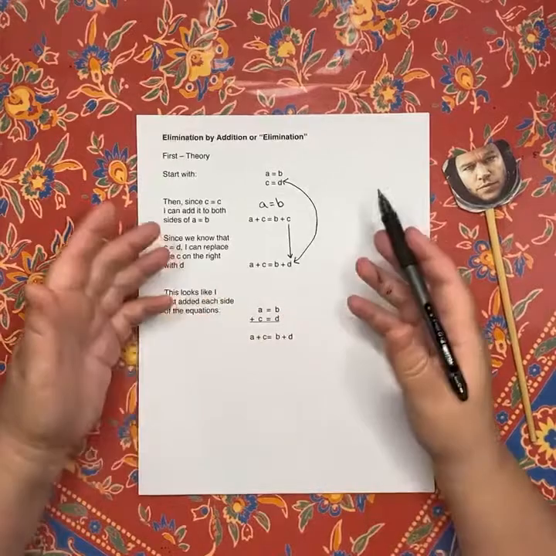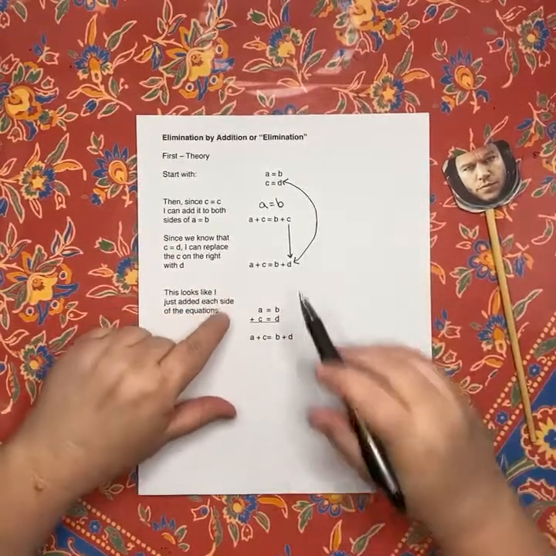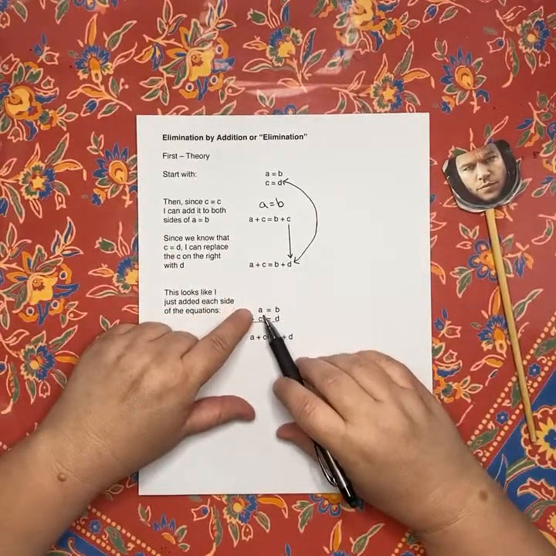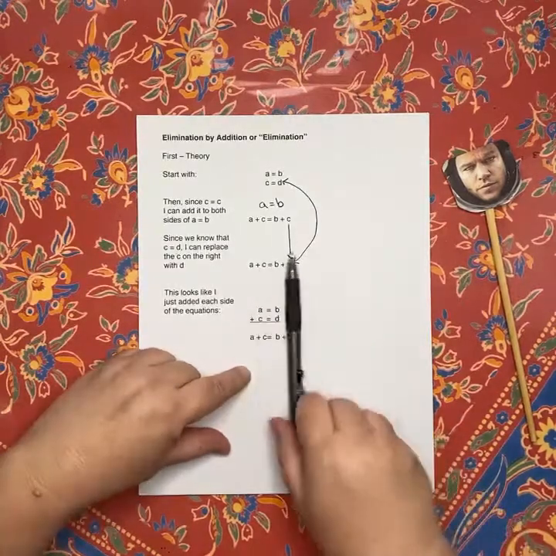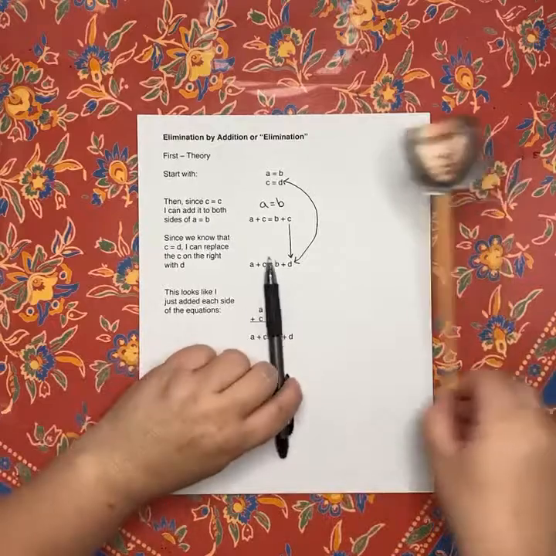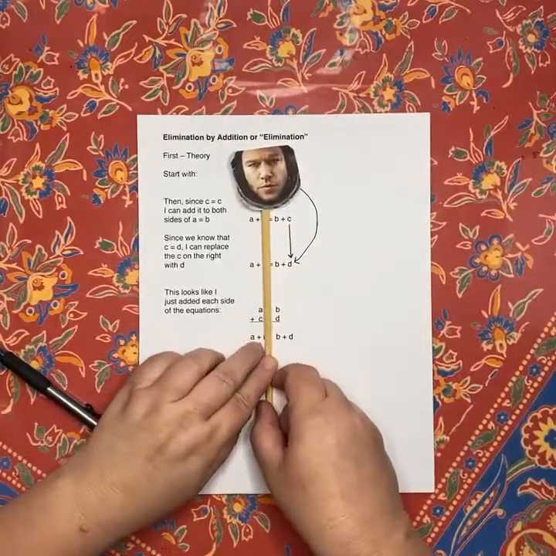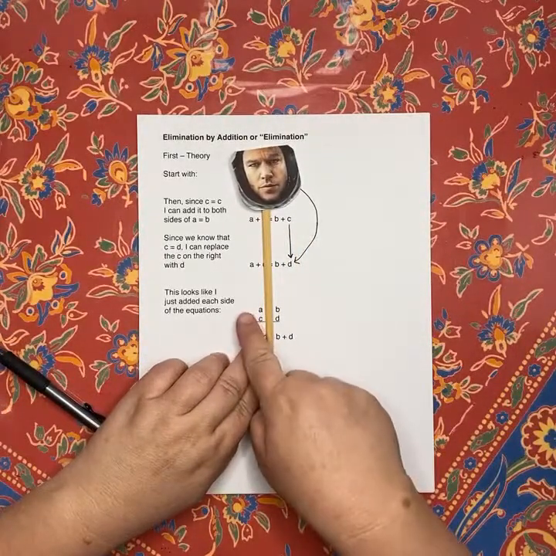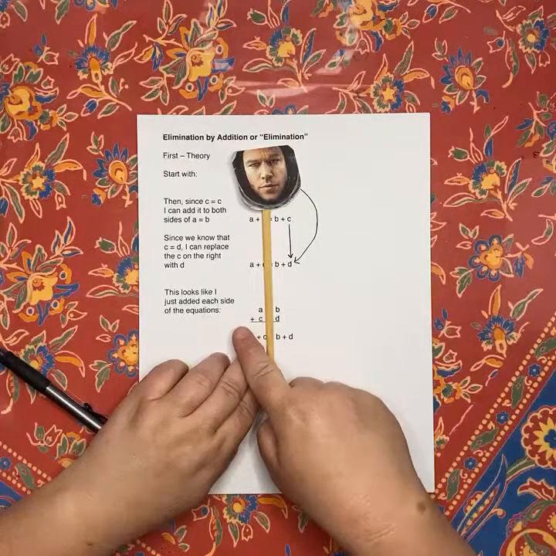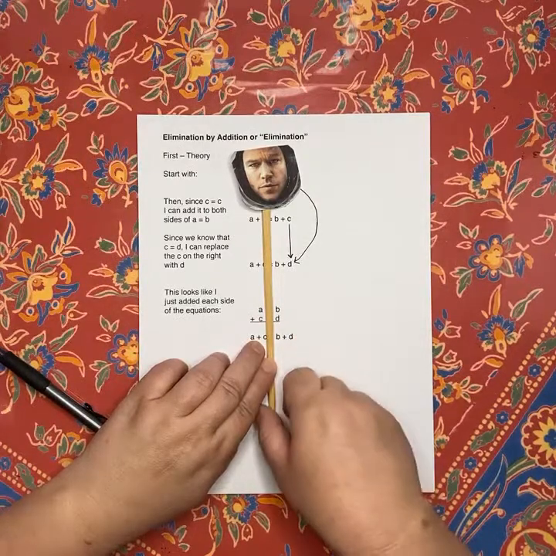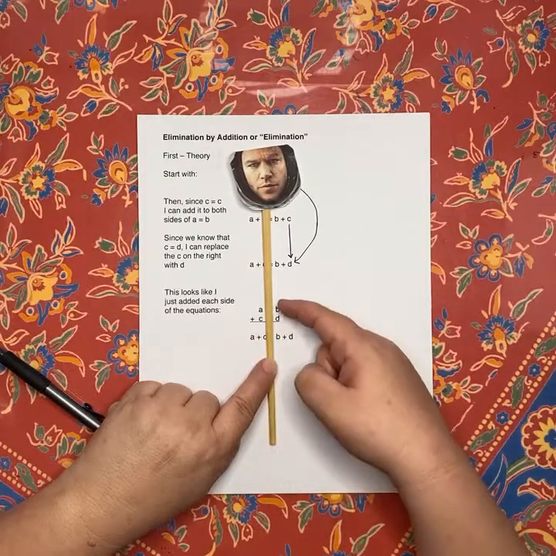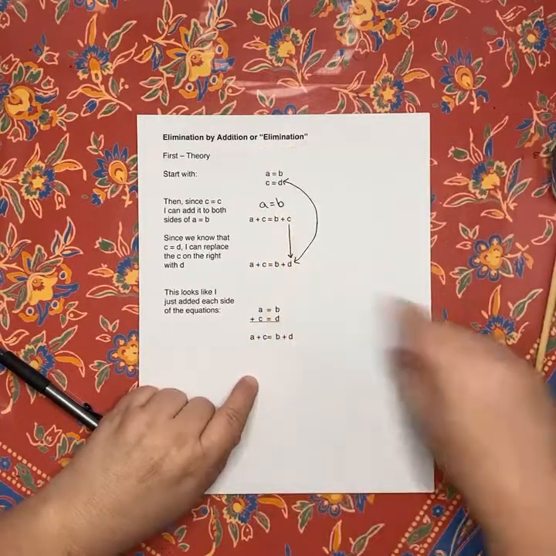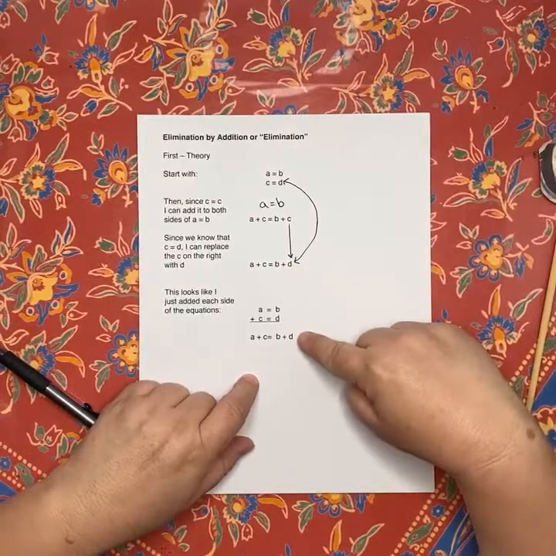Okay, so what? Well, what ends up happening is it looks like what you did was you lined up the equals. So you line up the equals. If you line up the equals, I've got A on one side, B on the other, C on one side, D on the other. And on the left, if I add down, I get A plus C. On the right, I get B plus D. So this looks like this.